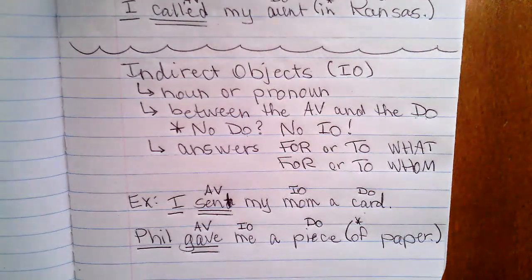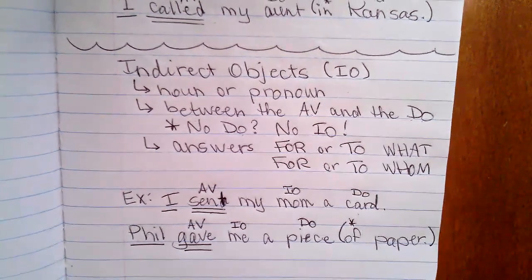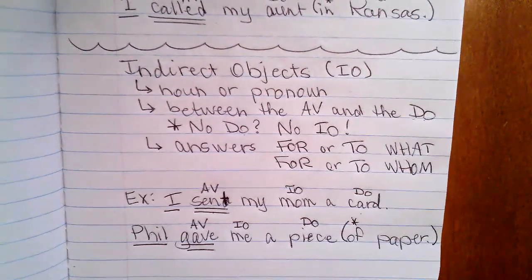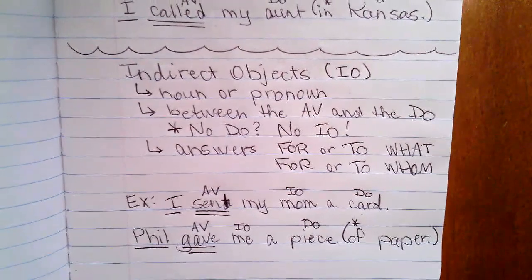Let me make sure I'm looking at the right thing. Yes, okay. We are going to look at page 275 from your book. If you need to pause this to finish these notes, that's fine. When you're finished with your notes, then unpause it, and we're going to peek at the page in your book that covers this. Okay, so unpause this when you're ready.